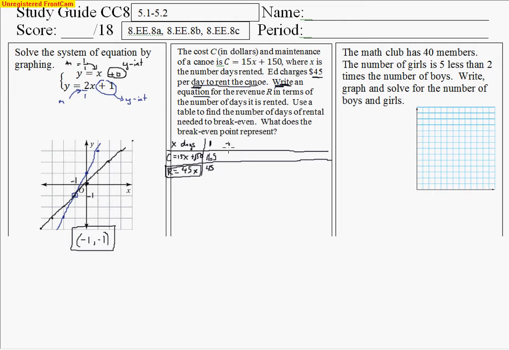So we have not broken even yet. So let's try 2 days. 2 days, we end up with $180 in costs and $90 for revenue. So the numbers are definitely getting closer together, but not the same yet.